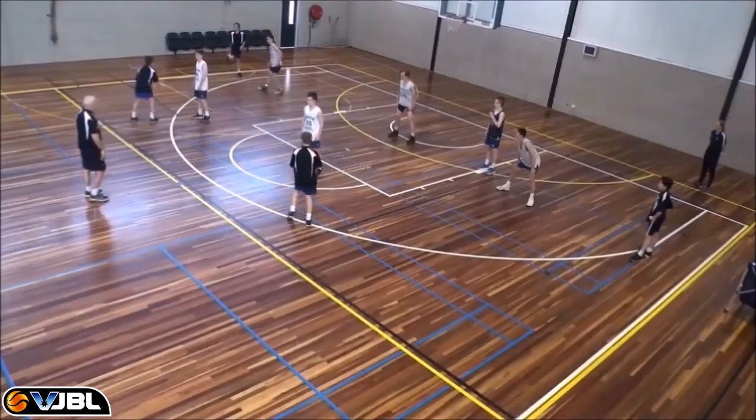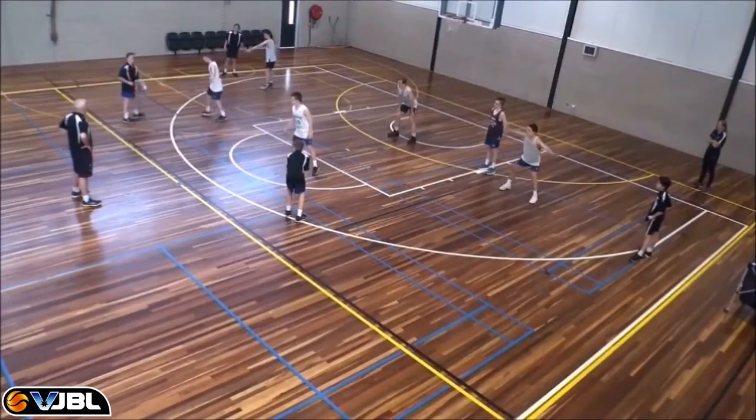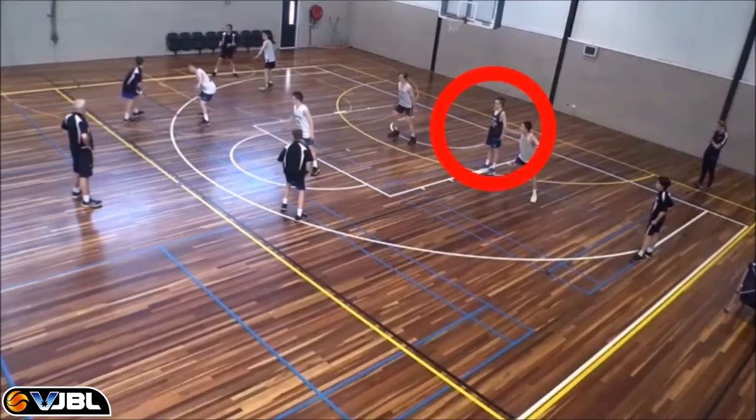Another way of looking at it is when teams are playing a 4-out, 1-in type offense, quite common in under 12 and under 14 basketball. Here you can see the post player standing on the edge of the key, and the other 4 offensive players are balanced out around the 3-point line.